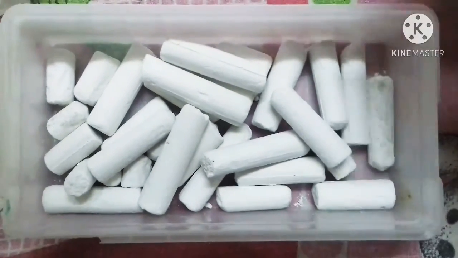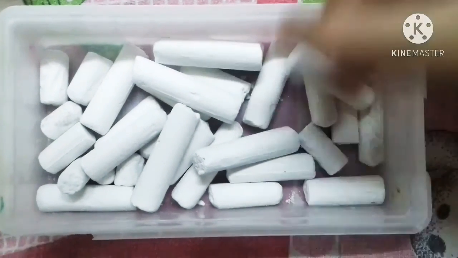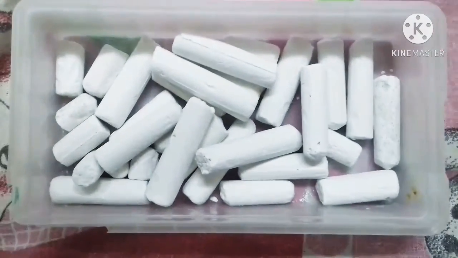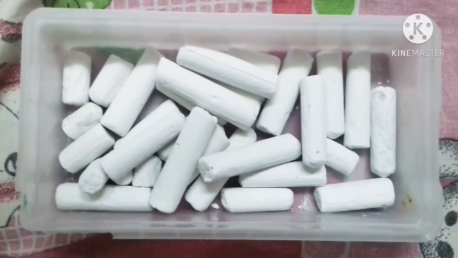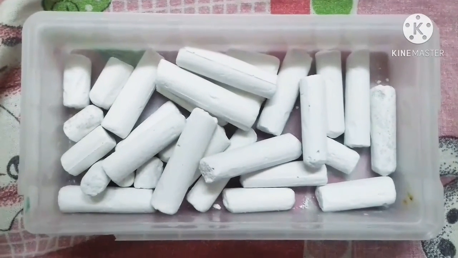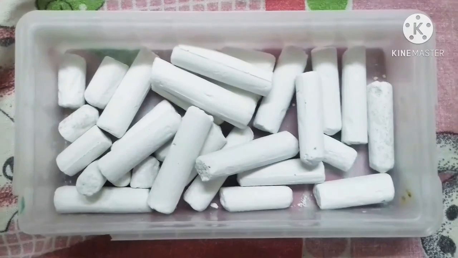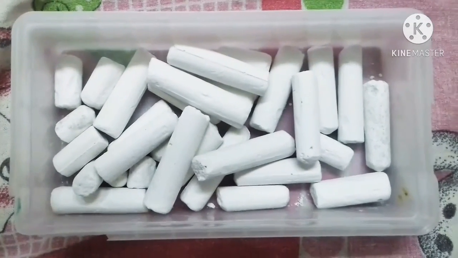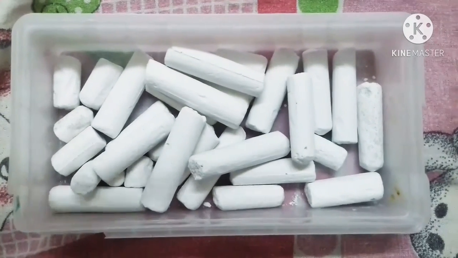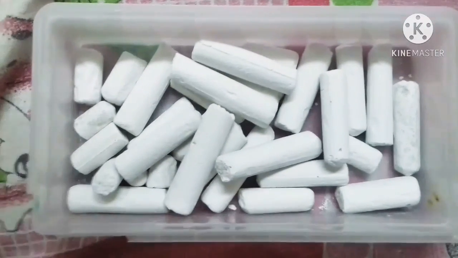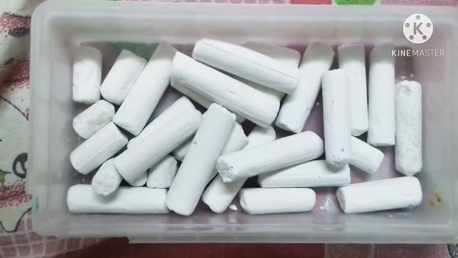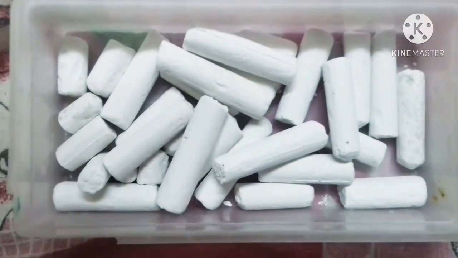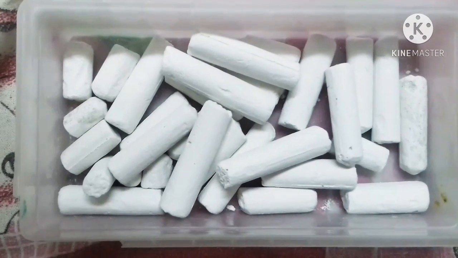Let's see what we can make with these chalk pieces, because chalk pieces are a very soft rock, very soft stone, so you can easily cut it and give it any shape. I will make a separate video on how I am making these artworks, but in this video I want to show you what different artworks we can make with these chalk pieces. So let's see.